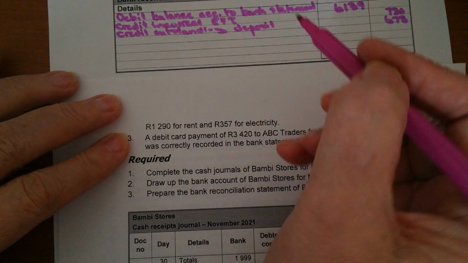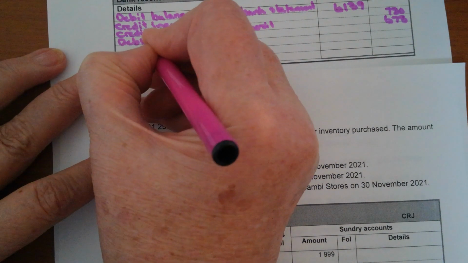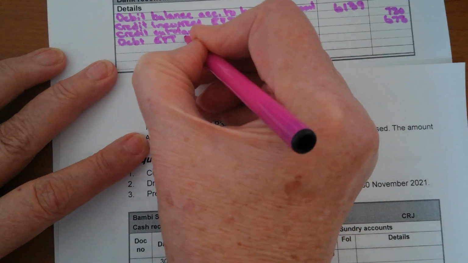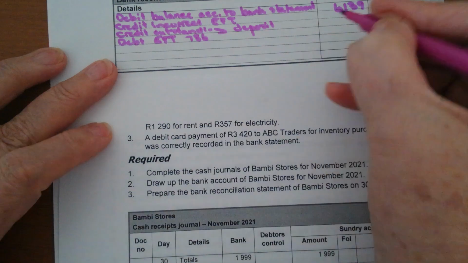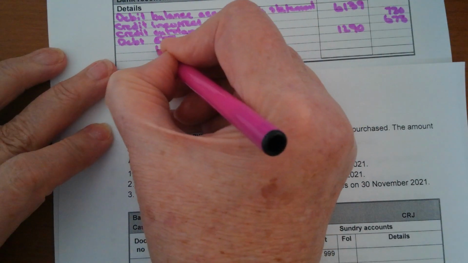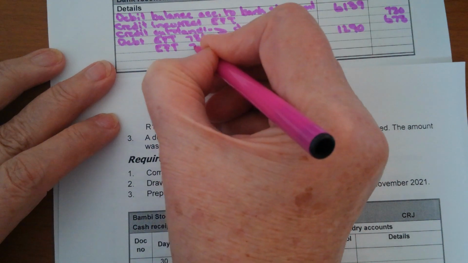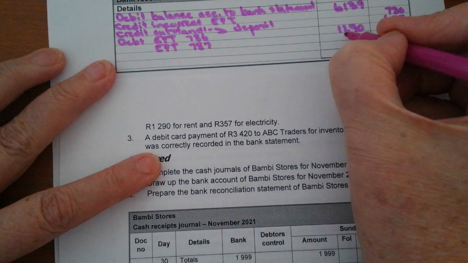So I will show debit EFT, and say for instance it's 786, it's 1290, and then there's an EFT number 787, and that is for 357.